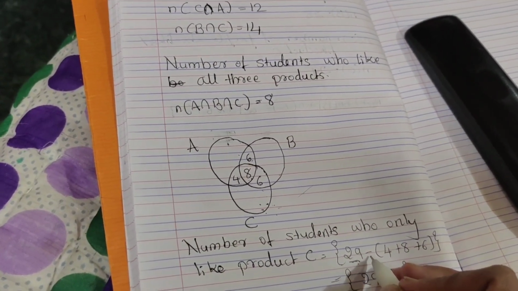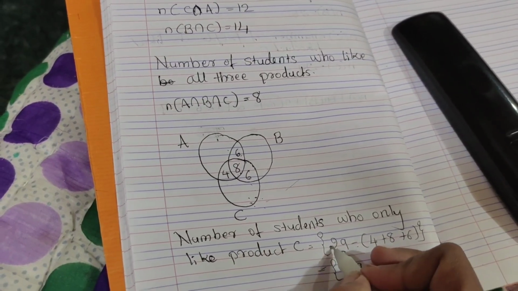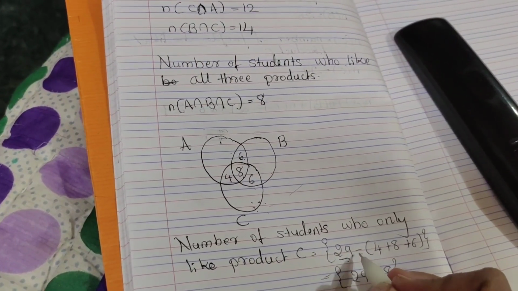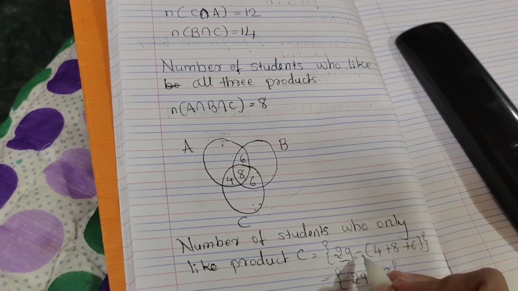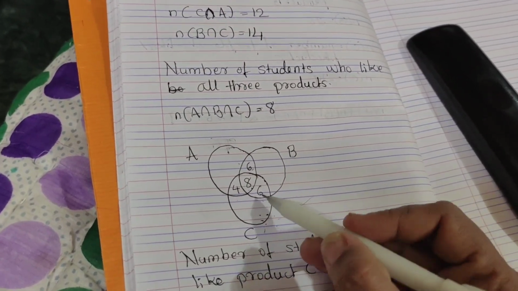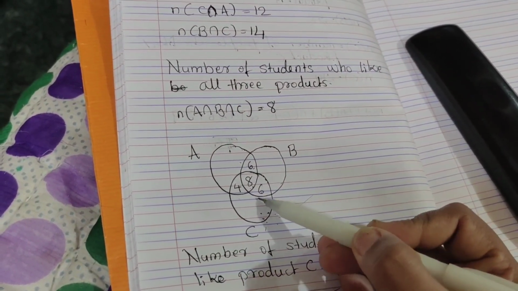So we have to subtract those numbers from this 29, and then we will get the actual number of people who exclusively like product C. For that, we need to take help of this Venn diagram.